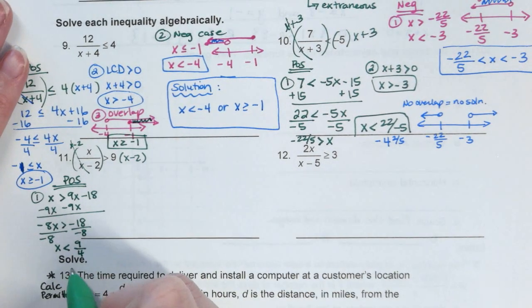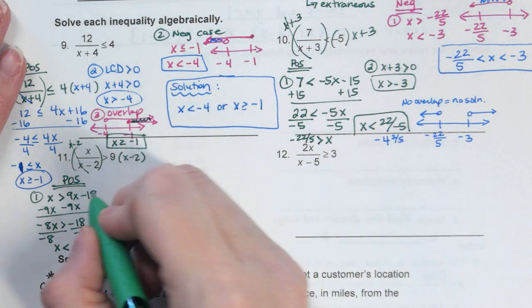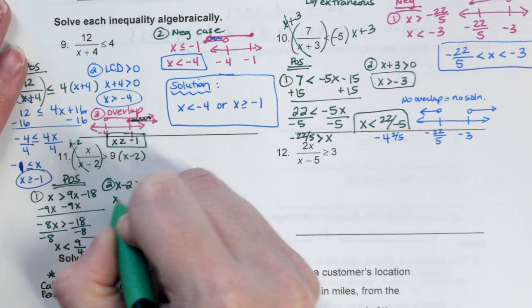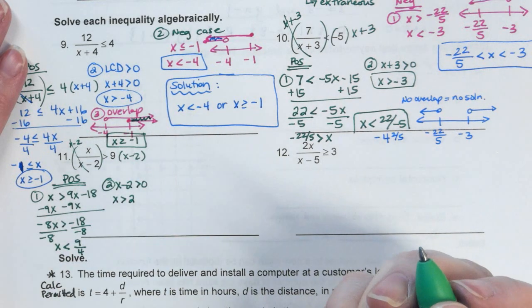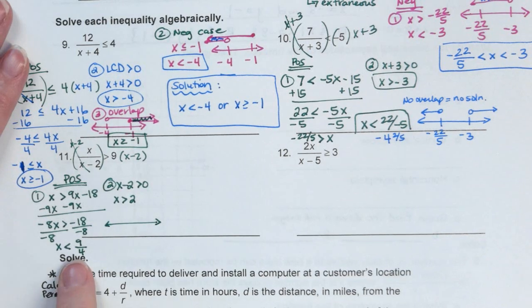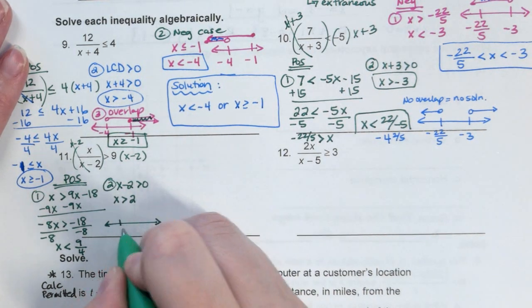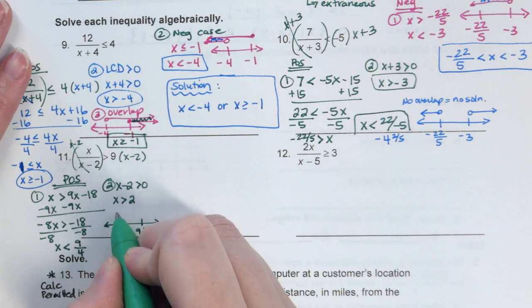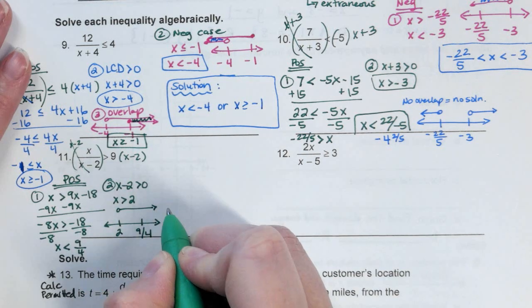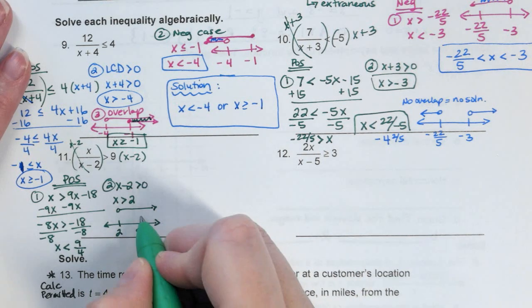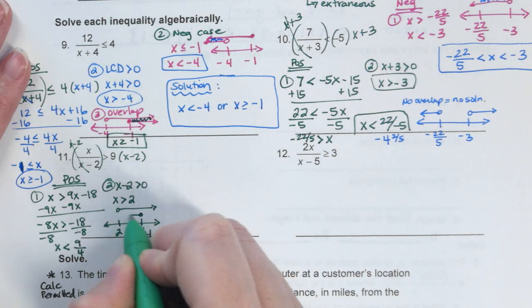Okay, and then, so this is the first part. The second part is x minus 2 is greater than 0, so x is greater than 2, and then we just have to find where they overlap. Okay, so this is obviously bigger than 2, because 8 divided by 4 is 2. So you have 2 and then 9/4. Then you have an open circle greater than 2. And then you have an open circle here, less than.